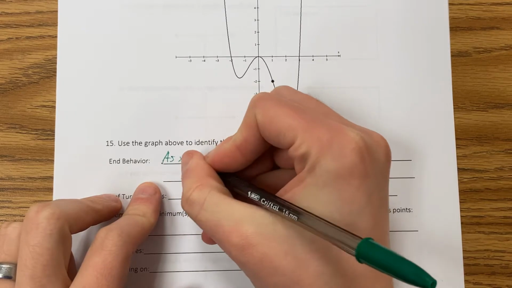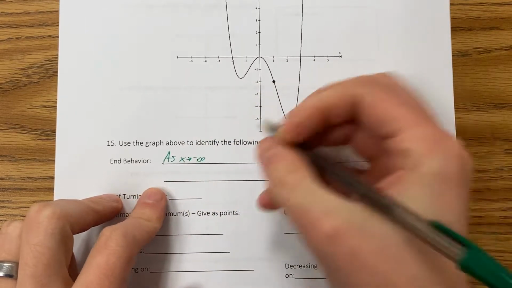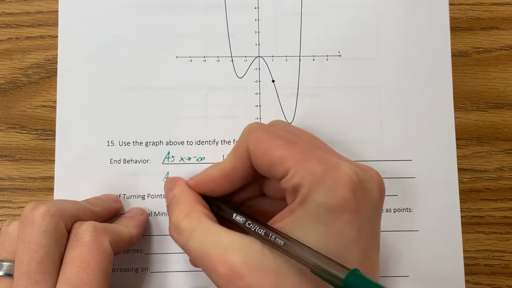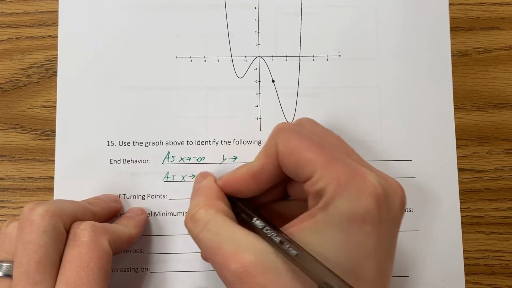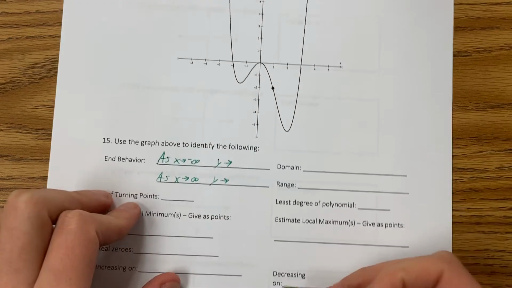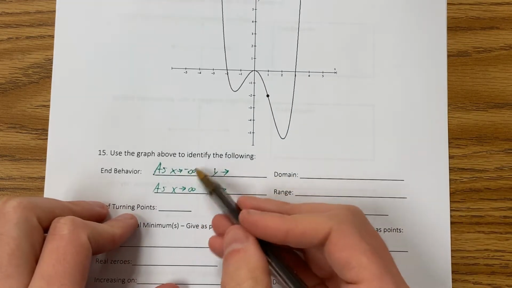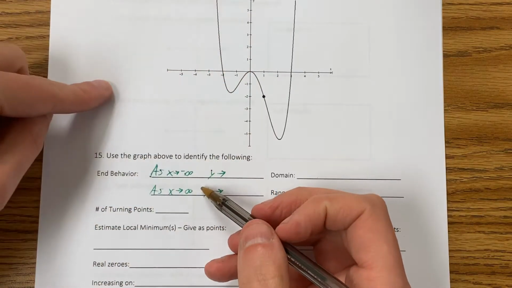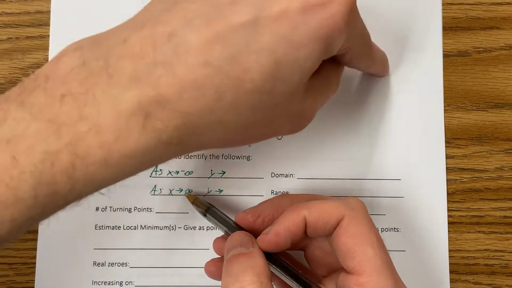I don't even need to look at the graph because I know this is going to be part of the answer. It is every single time. The thing about polynomials is that they always go left forever and they always go right forever. So this is saying left and this is saying right. All right, x to negative infinity, x to positive infinity.